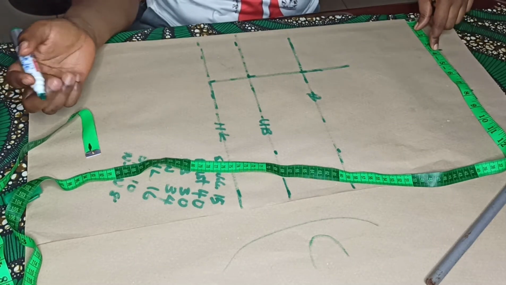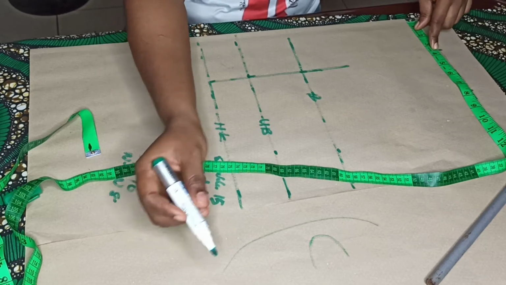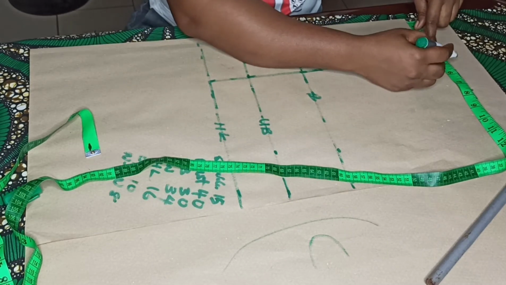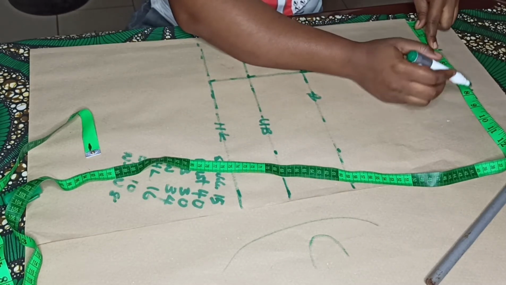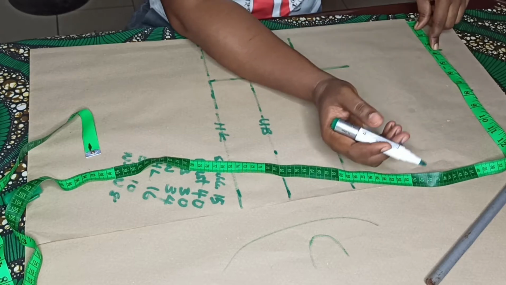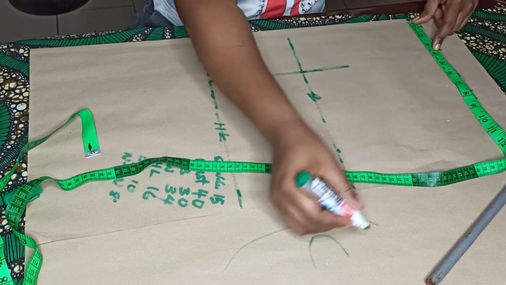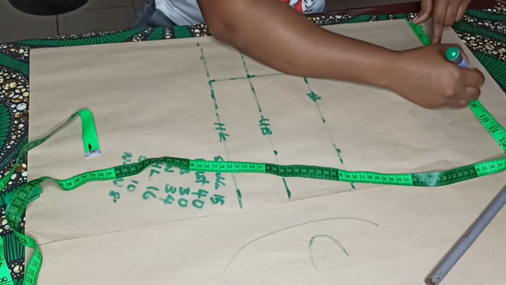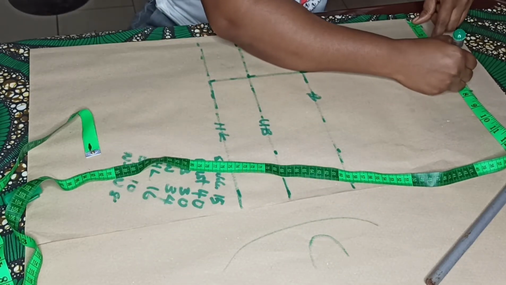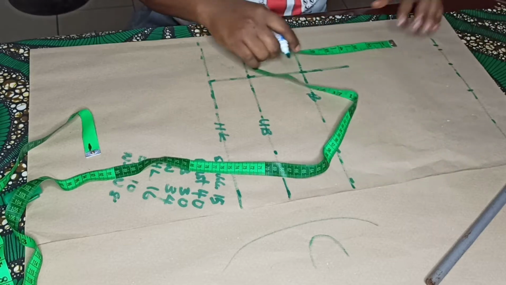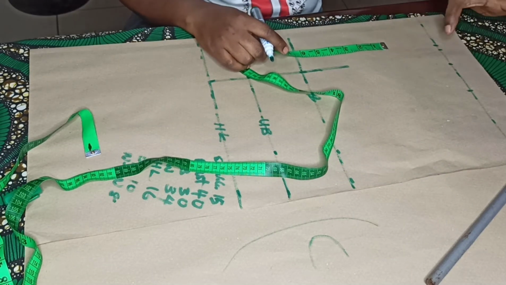But if you really want a canoe neck, to extend it, you can go as far as 5 or 5.5 inches. For this tutorial, I like my shoulder a bit wide, so I'll be going in with 5 inches. And because this is the front bodice, I'll be coming down.